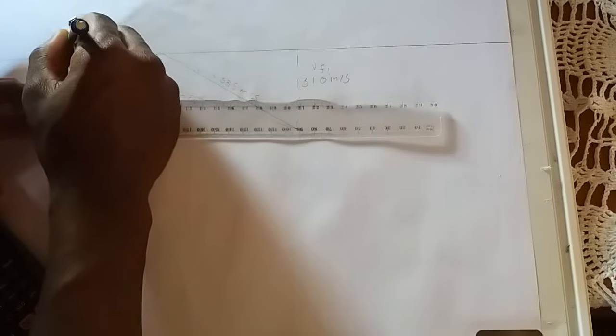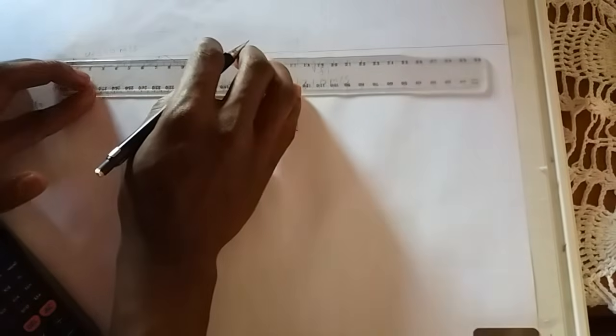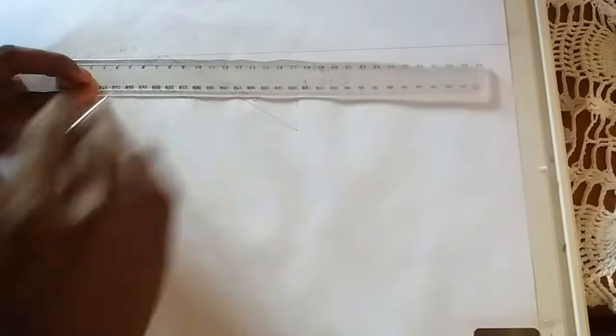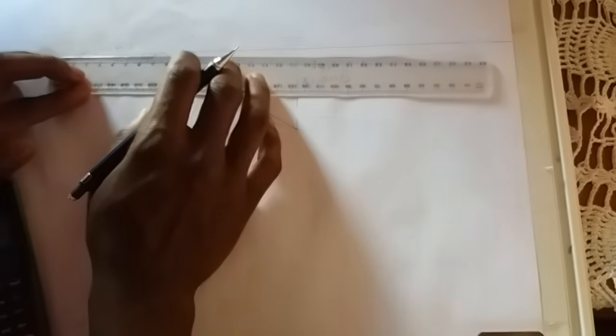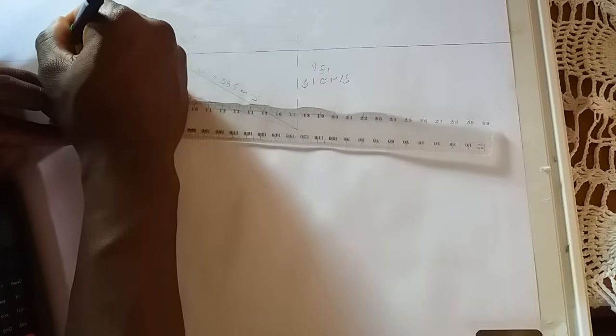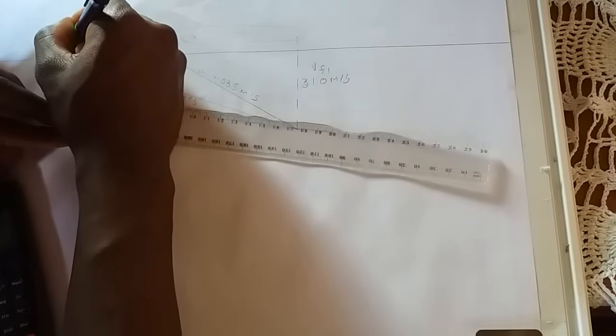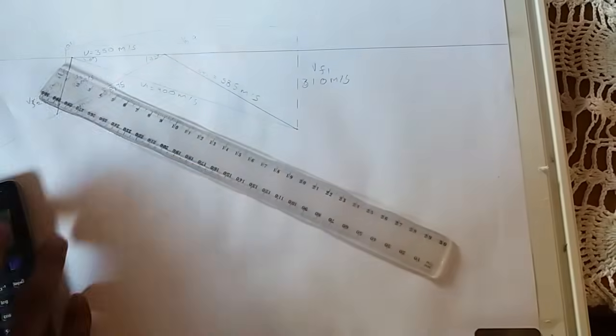So from here, oops, I'm sorry about that, from here to here it's going to be 16.9, and then this piece from here to here, I got that it's 5. From here to here it's 5. No, it's 0.5.